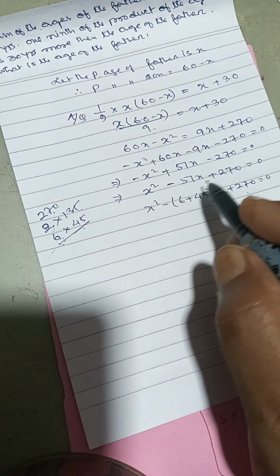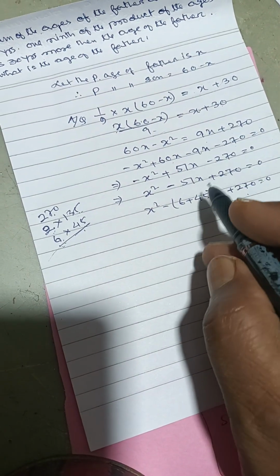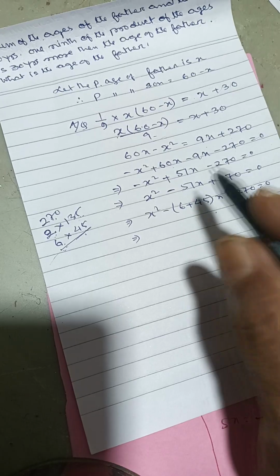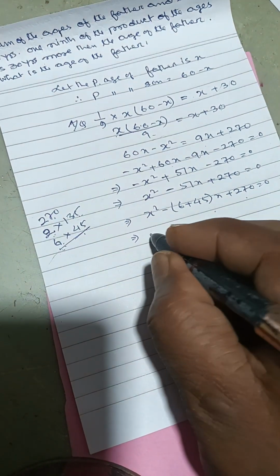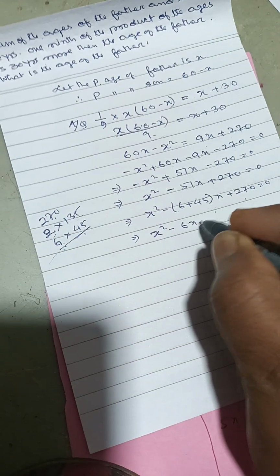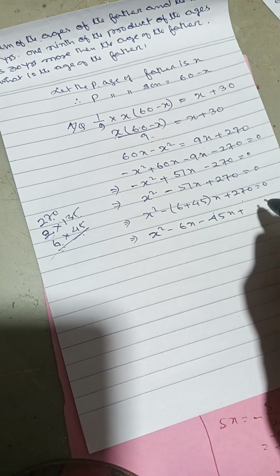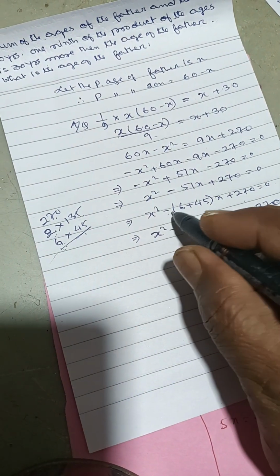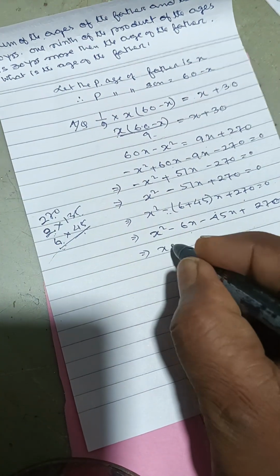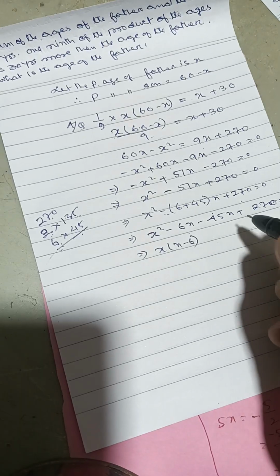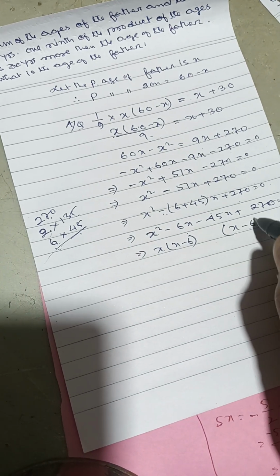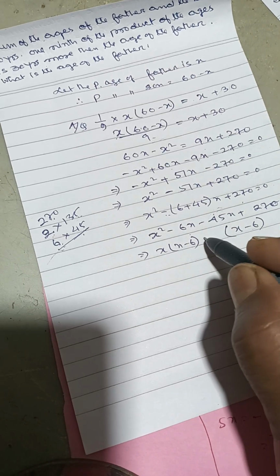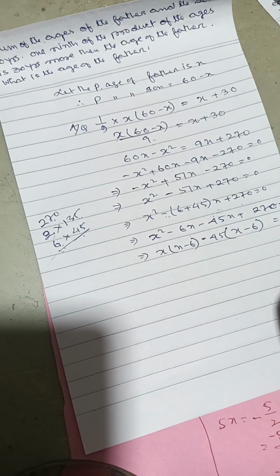I have already shown a separate part on that, the factorization method. If you are unable to understand this part, go to that video, and you will get how to factorize a number. x square minus 6x minus 45x plus 270 equal to 0. Here you see, due to this minus sign it is negative, this also becomes negative. Now x common, you write x minus 6. Here you have to write x minus 6. If x minus 6 is there, it means this should become here, minus 45 equal to 0.